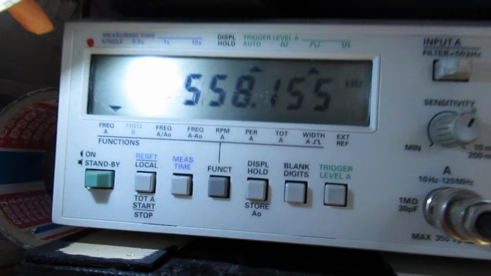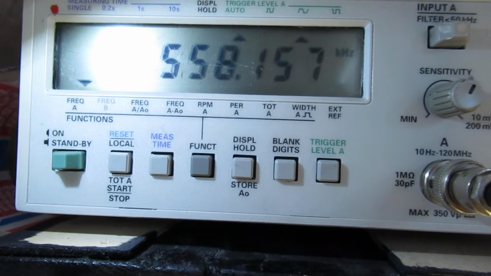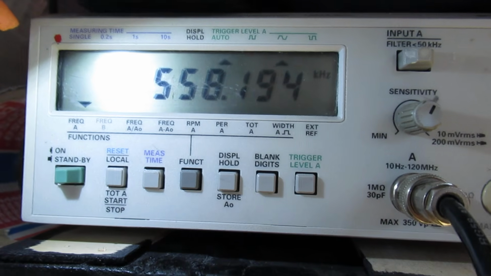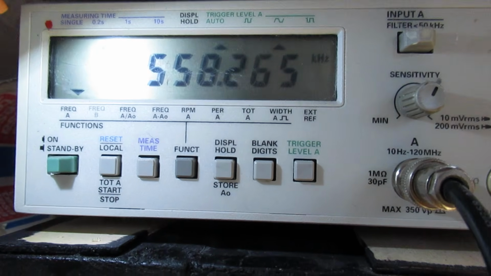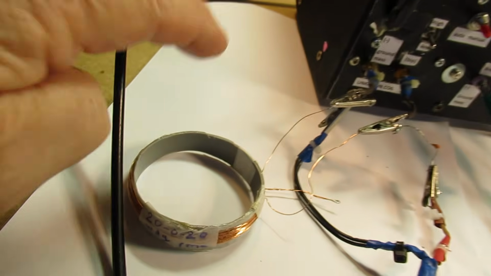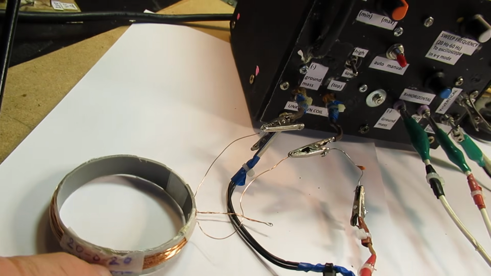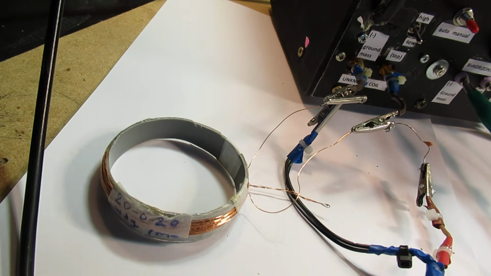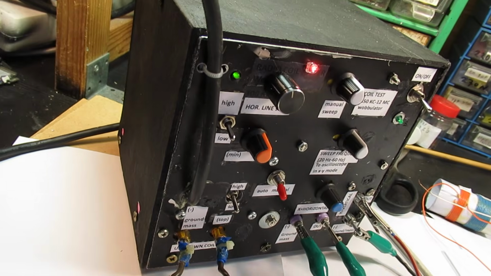Could be that it works on 555 kilohertz. But anyway, you have to check such a situation over and over, etc.